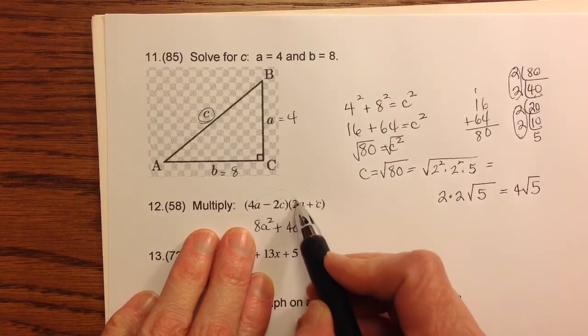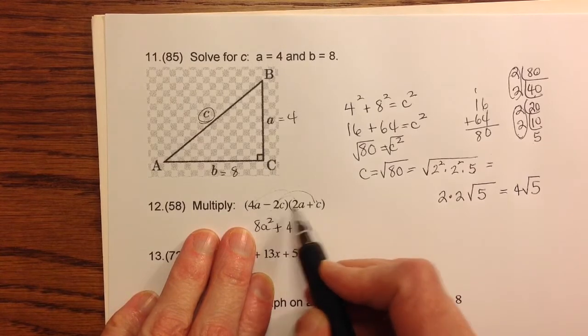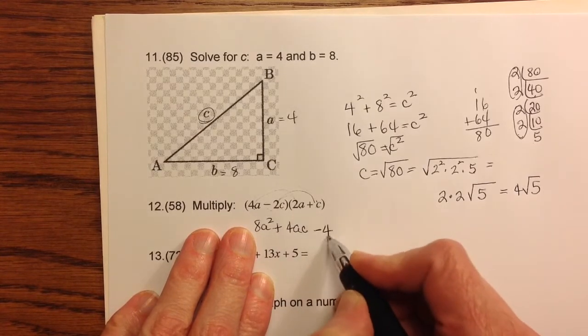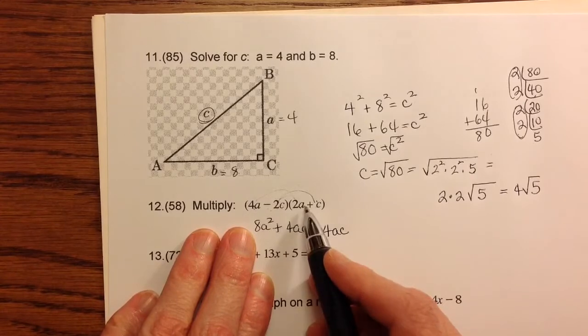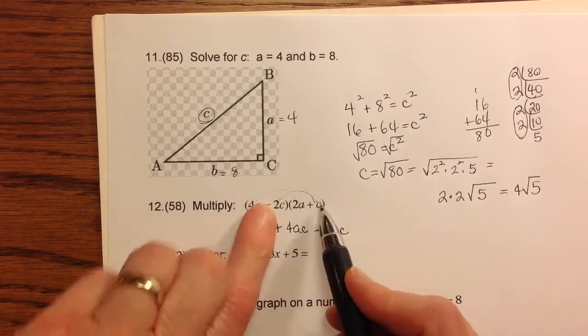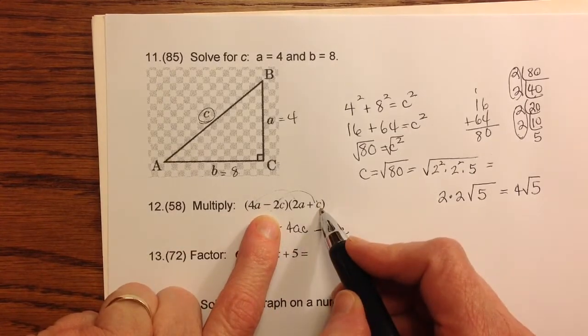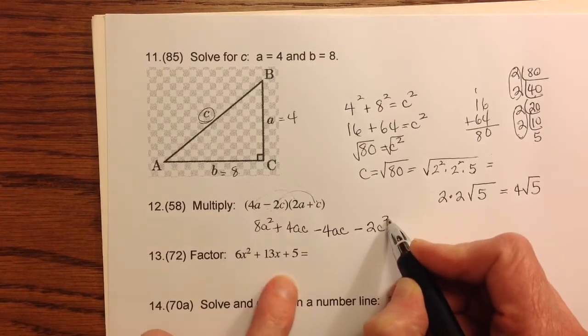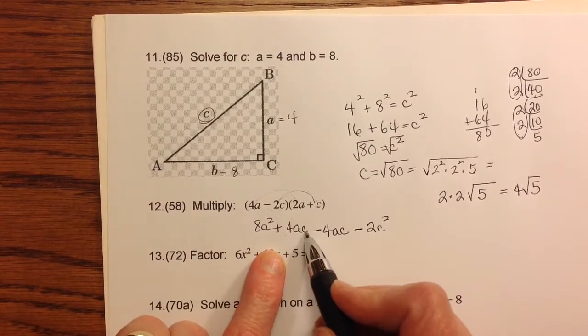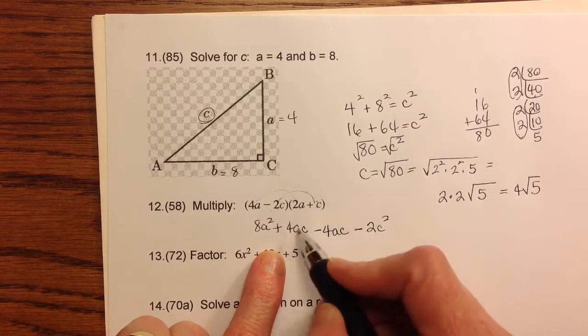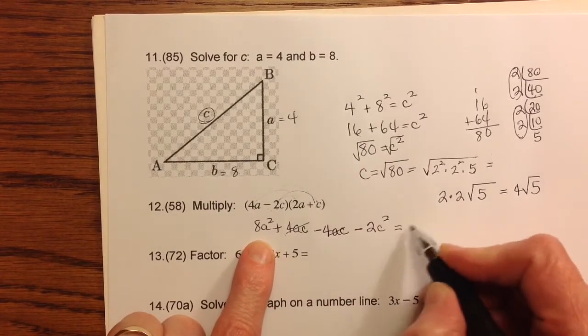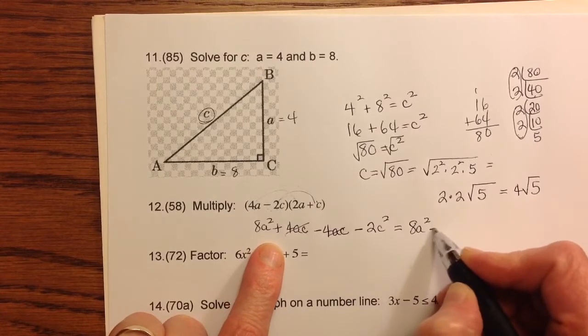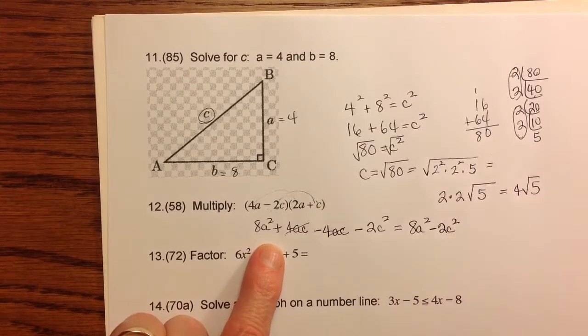And then come back and distribute the negative 2c. So negative 2c times 2a is negative 4, and I'm going to write it in alphabetical order, ac. And then the minus 2c times the positive c is negative 2c squared. Well, positive 4ac and negative 4ac are going to add out, and we end up with 8a squared minus 2c squared.